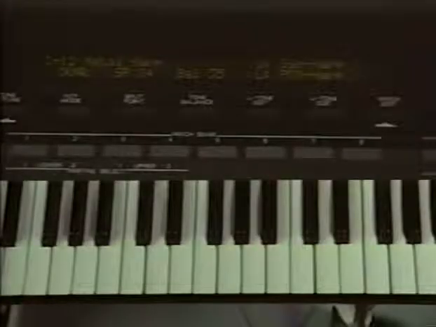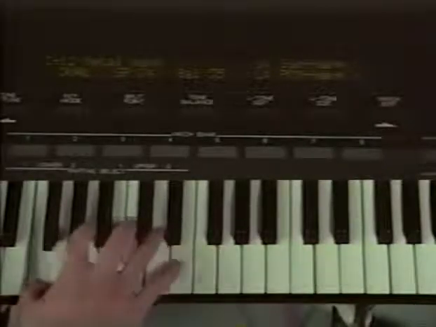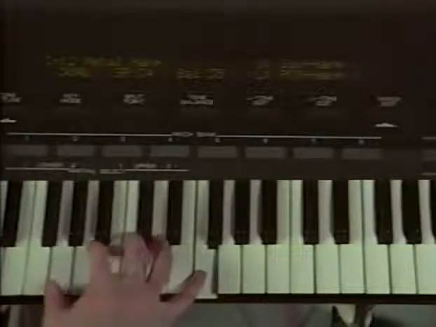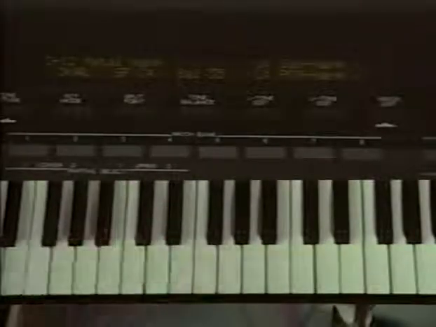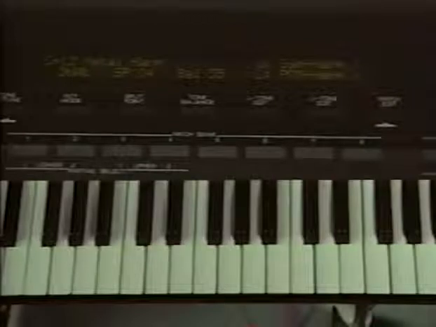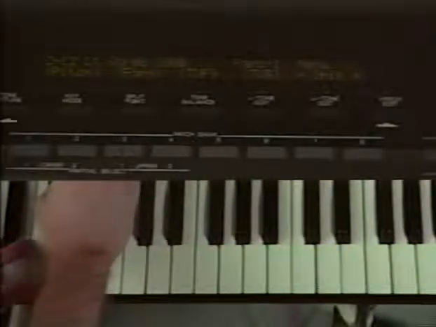Let's try turning this metal harp sound on the D50 into a more sustained pad. First, let's examine what each of the individual oscillators are doing, or the 4 partials. By muting 3 of the 4 partials at a time, we can isolate individual partials to hear what they're made up of.